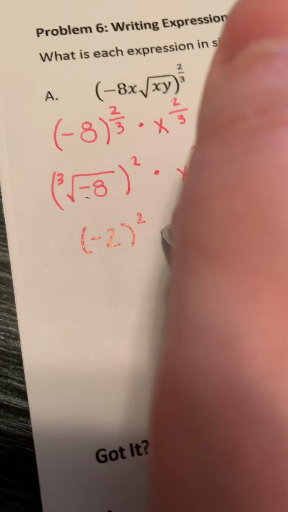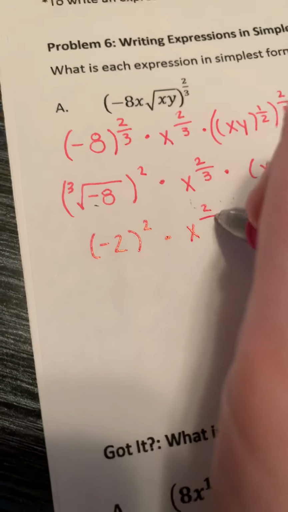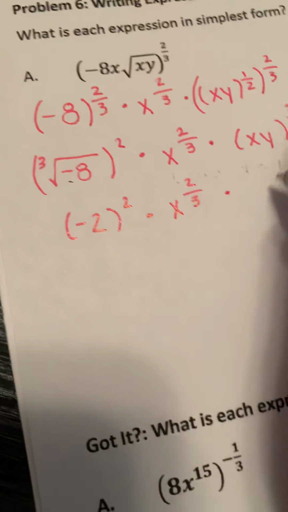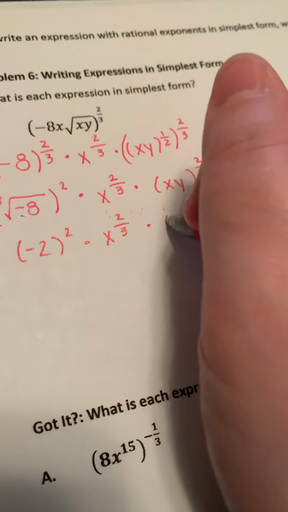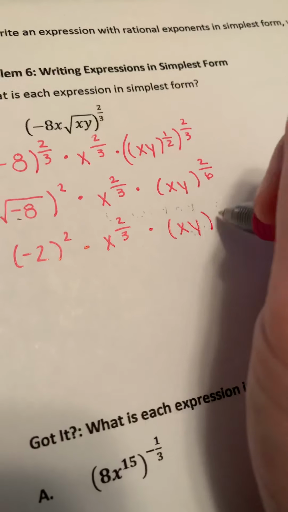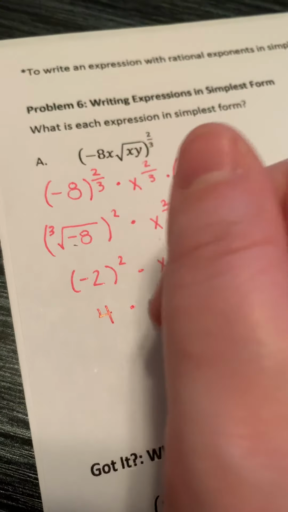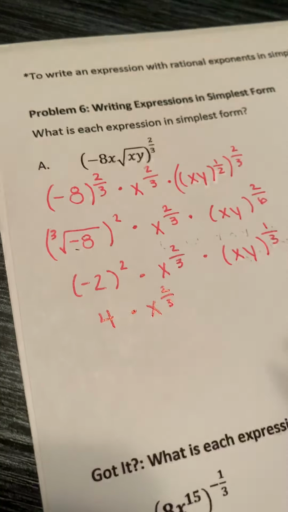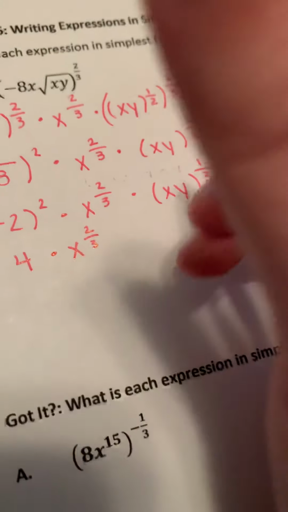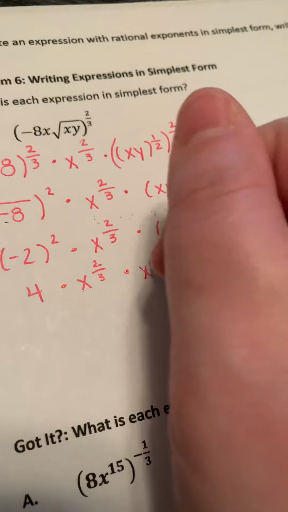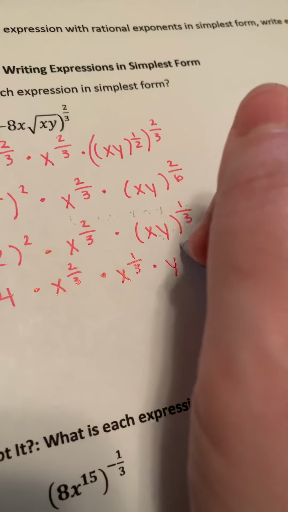is negative 2. So this becomes negative 2 squared times x to the 2/3 times, we can rewrite 2/6 as xy to the 1/3. We know negative 2 squared is 4. We'll leave that one the same. And then we're going to distribute this 1/3 to both the x and the y.